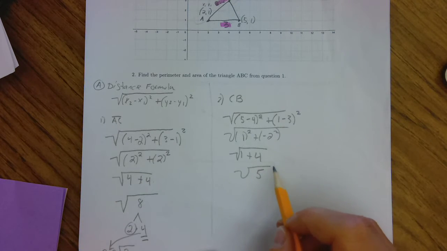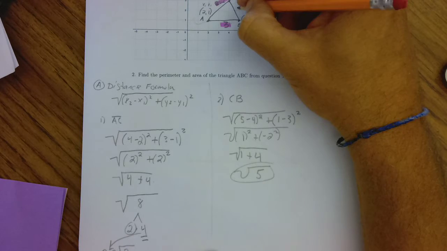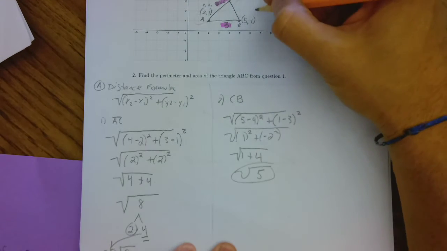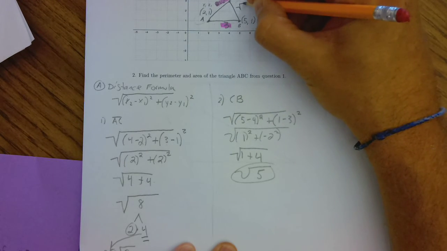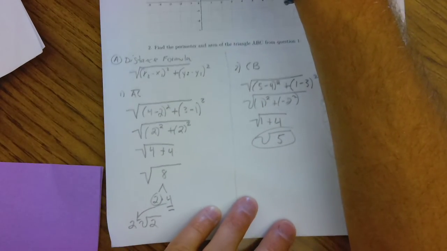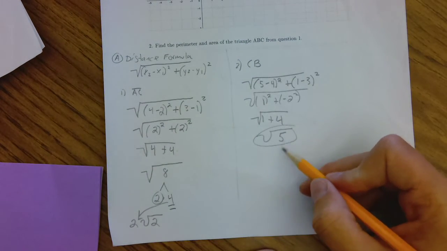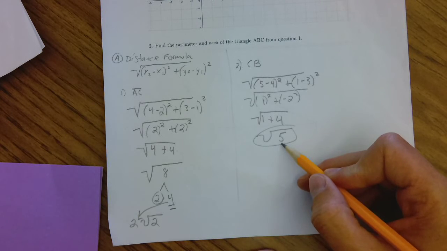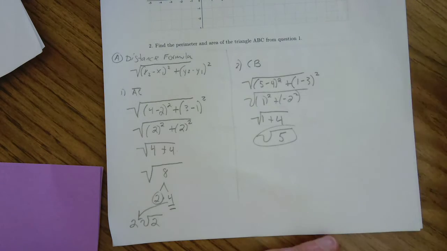Now, why are we not breaking down that square root like we did the last one? 5 is a prime number, so we know it's not going to break down. The only thing this would break down to is a 1 and 5. So it's simplified as far down as it possibly can.